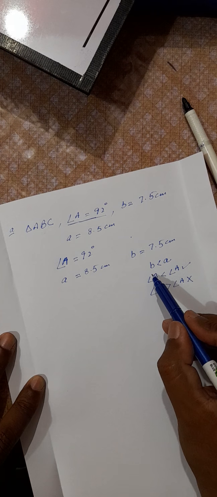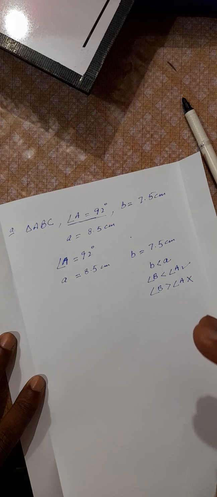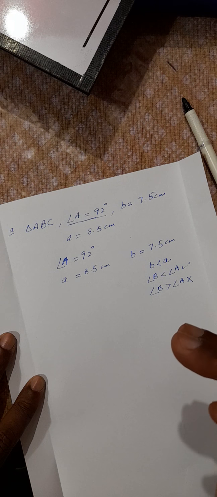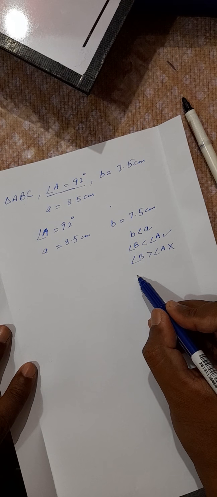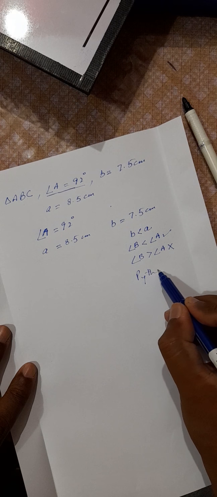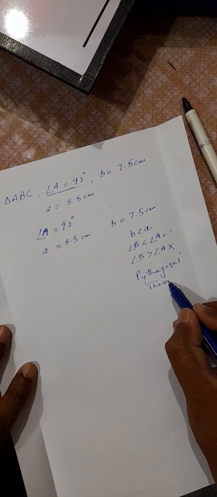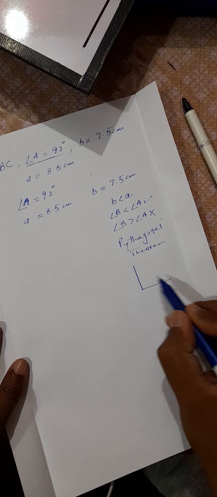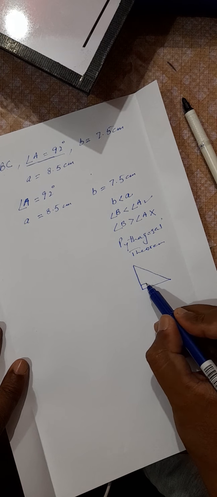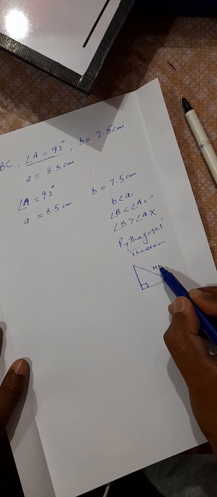Why? Because we know that the higher angle has a higher side opposite to it. For example, in the Pythagoras theorem, because it is applied on right-angled triangles, this is the right angle and the side opposite to it becomes the hypotenuse, which is the largest side.